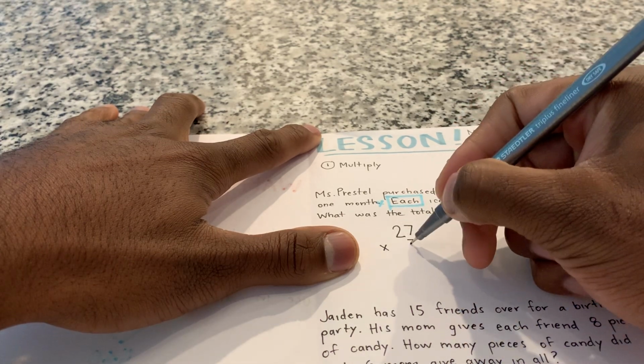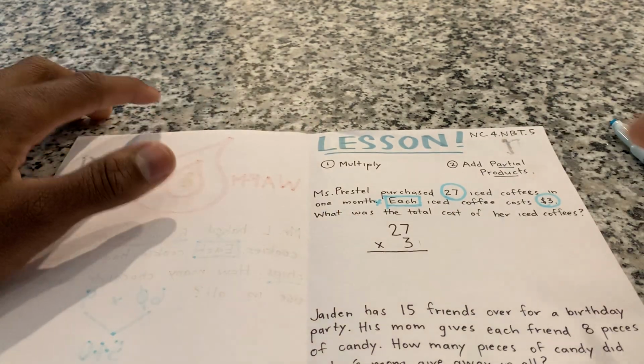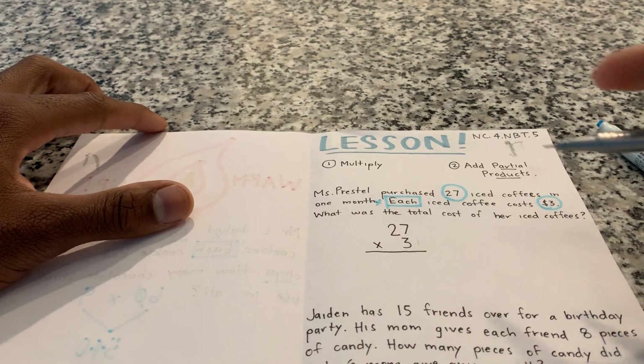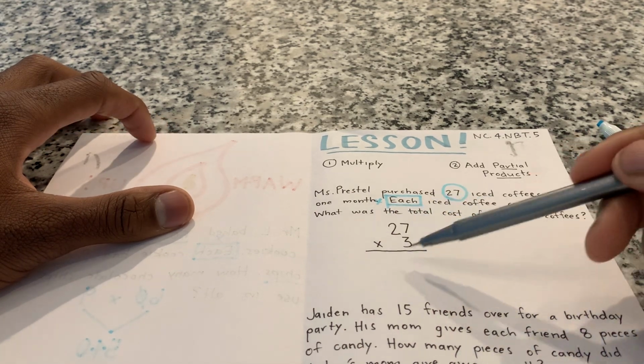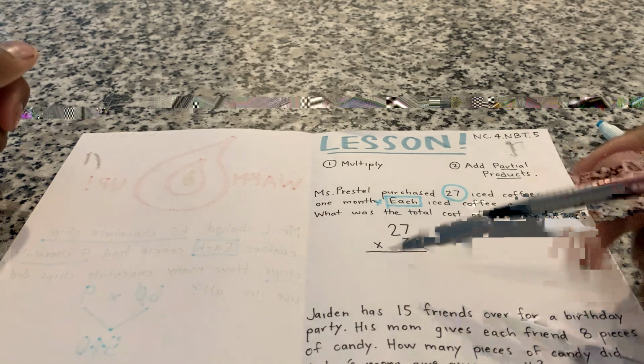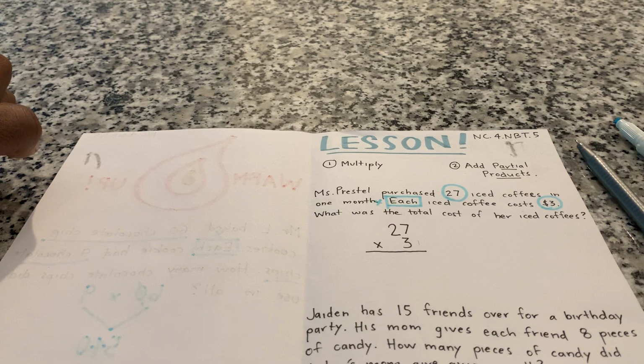27 times 3. And I set it up vertically just like this. This is different from the area model that we had already previously done. This looks similar to something that you may have seen before. So this should be on your paper now. I'm going to show you how to multiply using partial products.